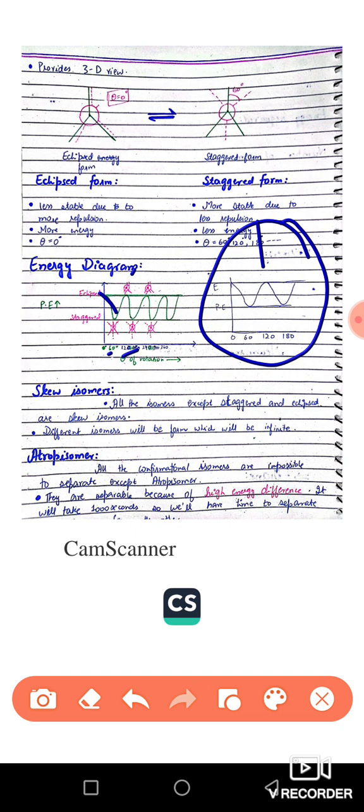Now we are seeing another type of isomer, which is called skew isomers. So what are these skew isomers? All the isomers except the staggered and eclipse forms are called skew isomers. You know very well that in the eclipse form a 0 degree angle is present, and in the staggered form a 60 degree angle is present.